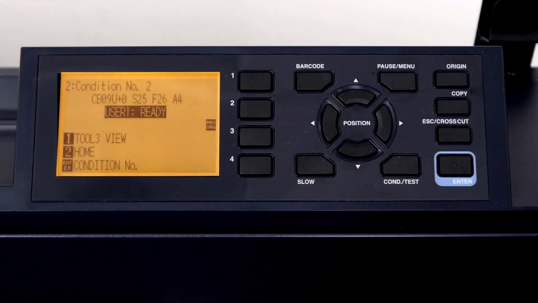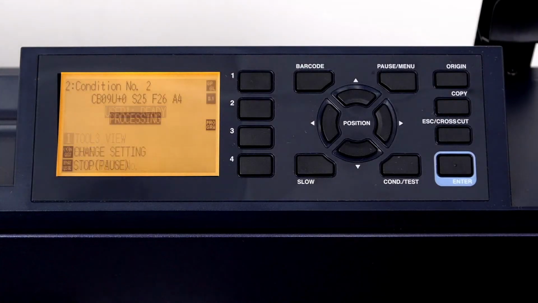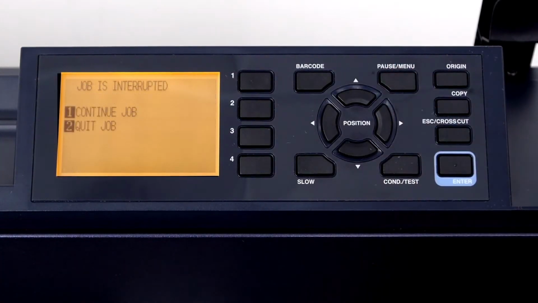Let's go over the menu structure and how to navigate through the menus. To access the menus, we need to press the Pause Menu button. If the FC9000 is online and operating, this pauses the operation of the plotter, and it will display on the LCD screen a choice of continuing the cut or to quit.